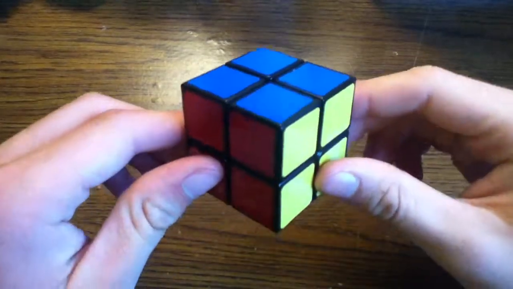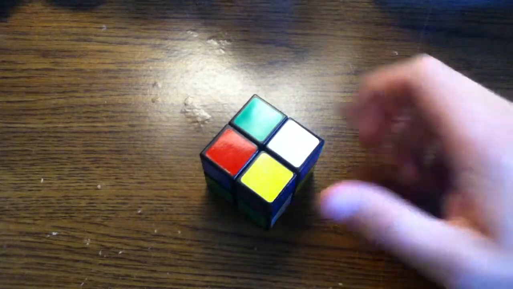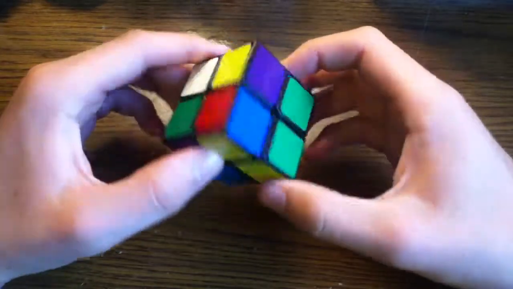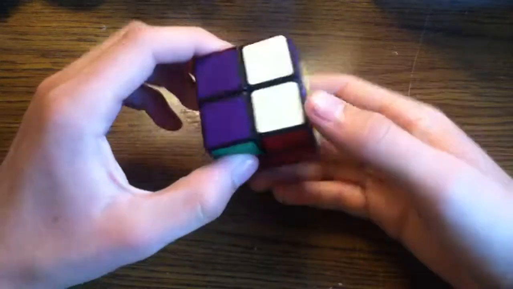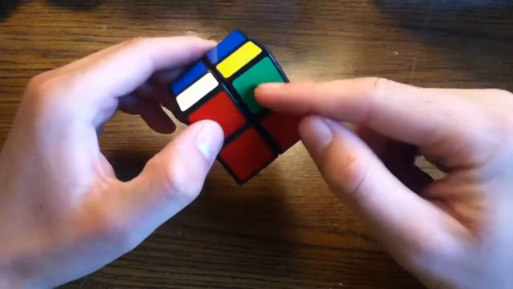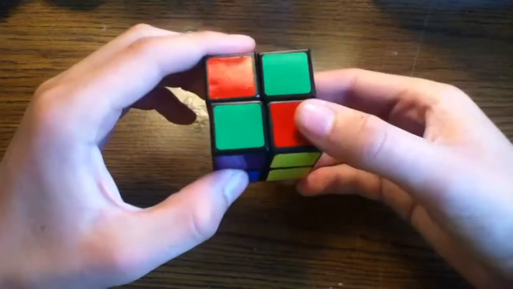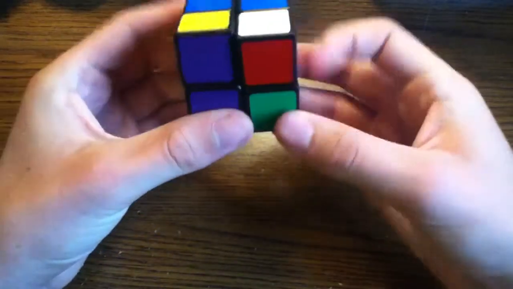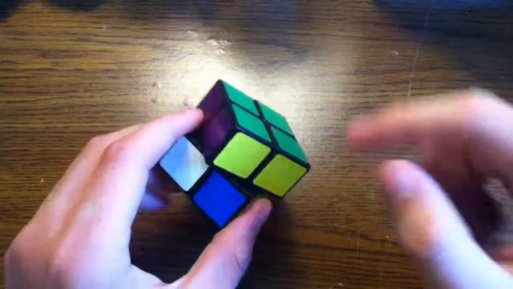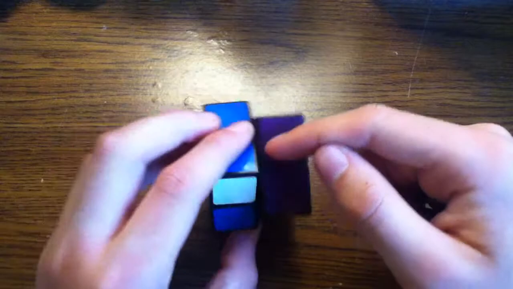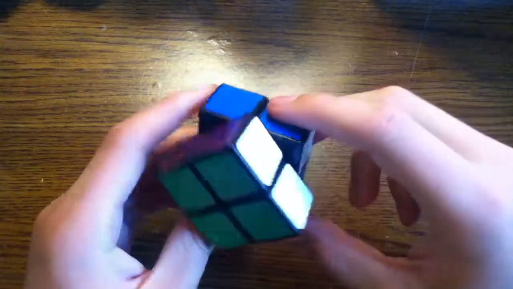Alright, let's get started. The first step in solving a 2x2 Rubik's Cube is to solve one side. I usually solve the green side first. This is really easy to figure out on your own. You just find a green corner, and bring it up, and try to get it in the right spot. Your goal is to make the green side not only be solved, but also the whole green side layer has to be solved as well.